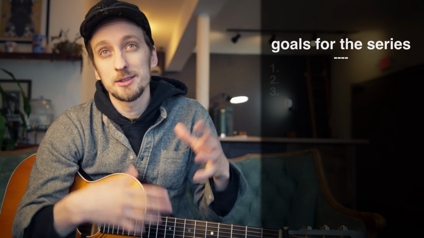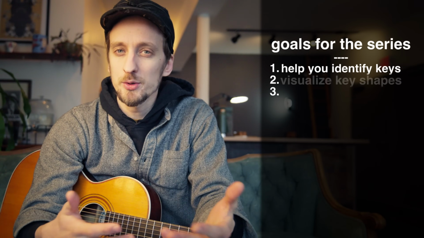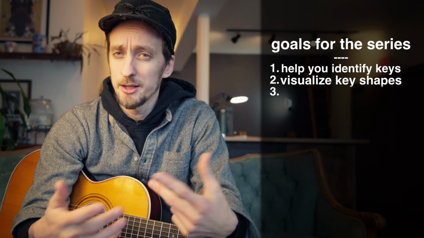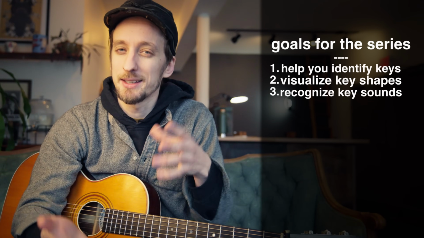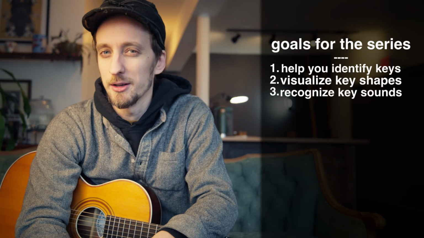So my goal for this series is to not only show you how I know that he's not using a capo, but to help you visualize these different key shapes, therefore help you recognize the character of these keys, which will help you learn music by ear a little bit better and easier. That would be the goal. I would be very proud of myself and you if that happened.